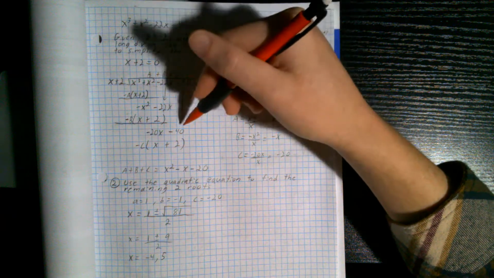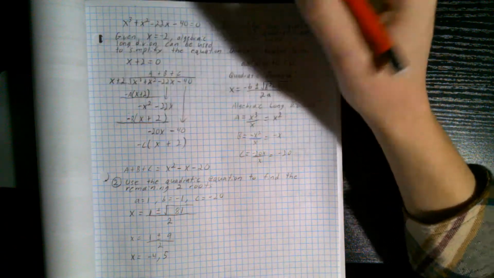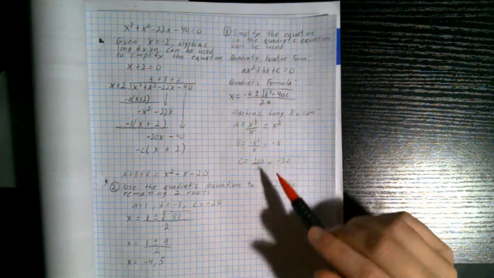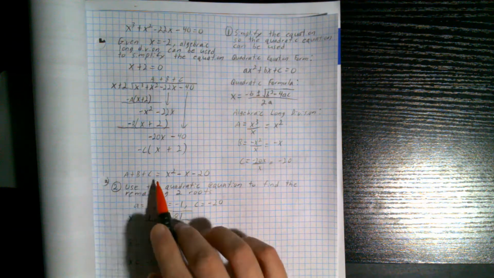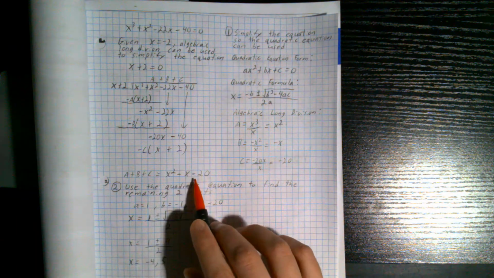So you just roll this down and you rinse and repeat. And that gives you the c value, which is negative 20. So a plus b plus c equals x squared minus x minus 20.